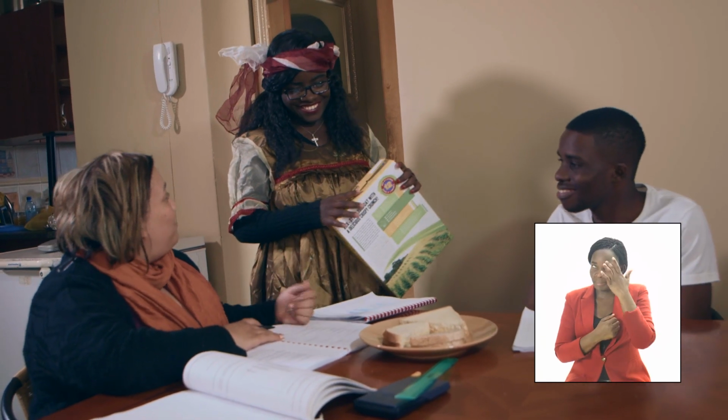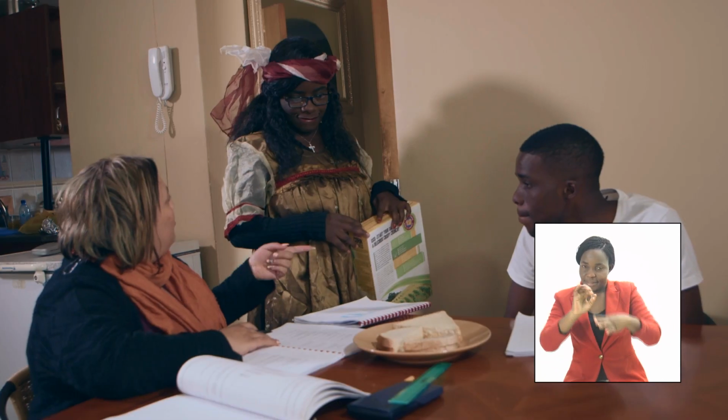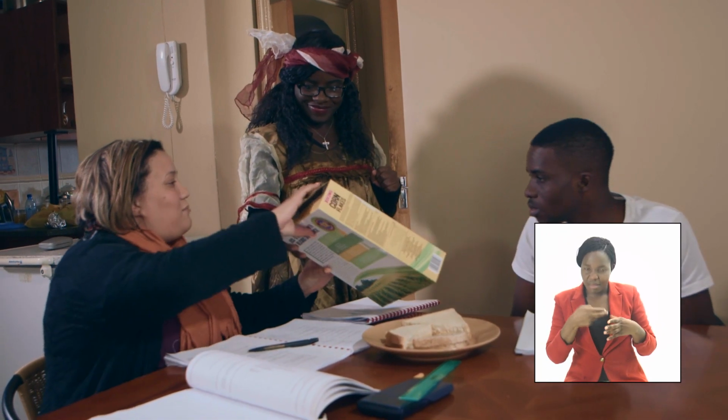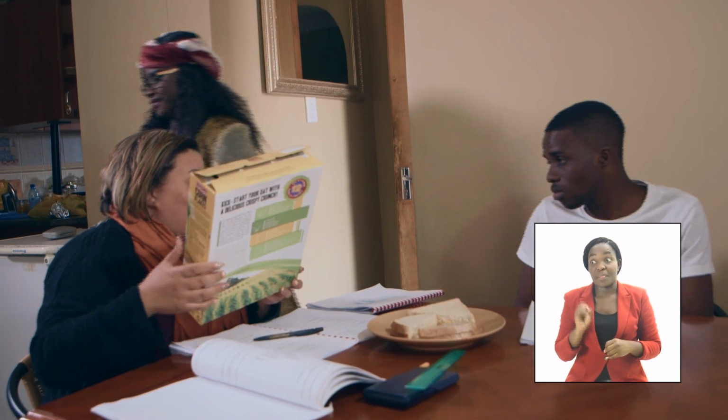But we have to get back to serious business here. We have to find and work out the perimeter and area of a parallelogram. So, can we use that cereal box over there? Sure. Thanks, Mama. We had better get to business, mate.